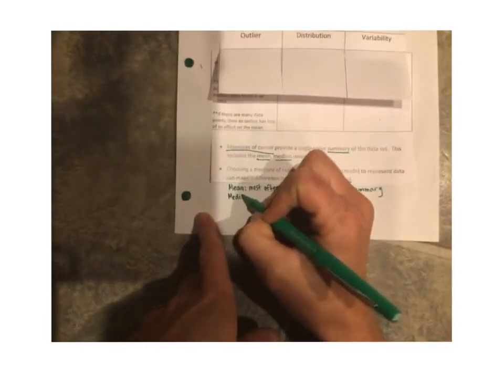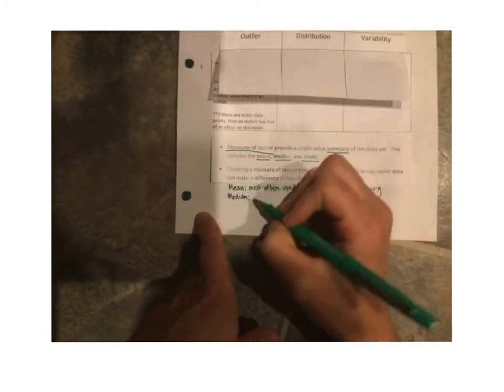And when I find the mode, I have to look at all of the numbers. Okay? So the mean is usually the best option. However, sometimes the median is a better option. We use this when there is an outlier.